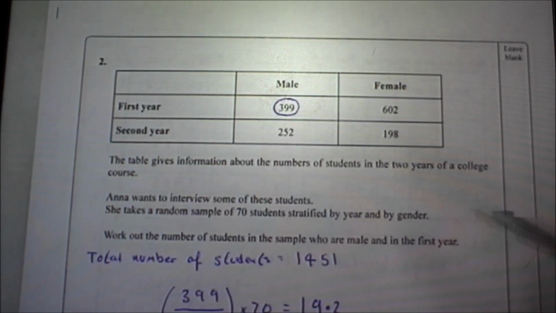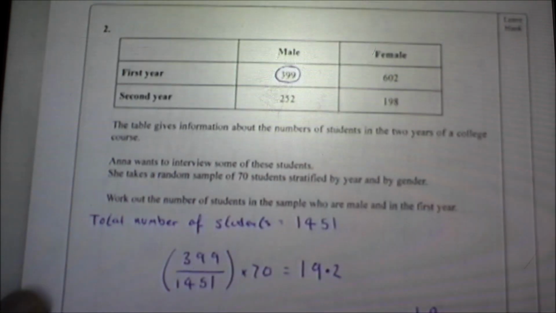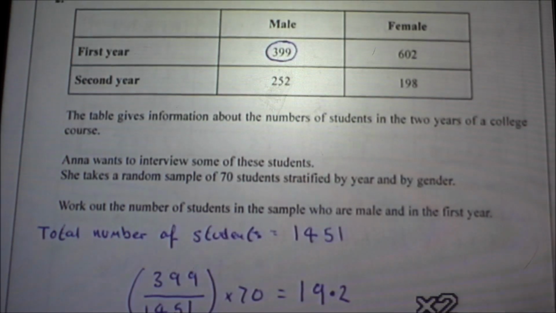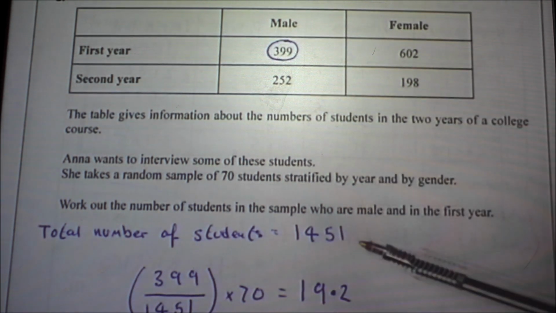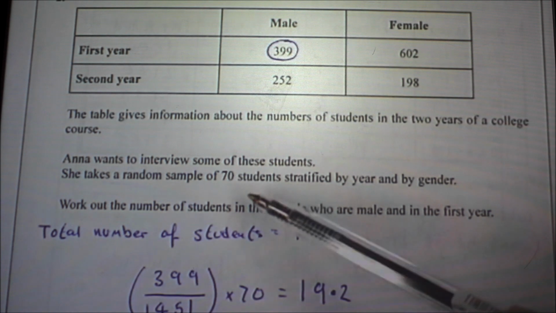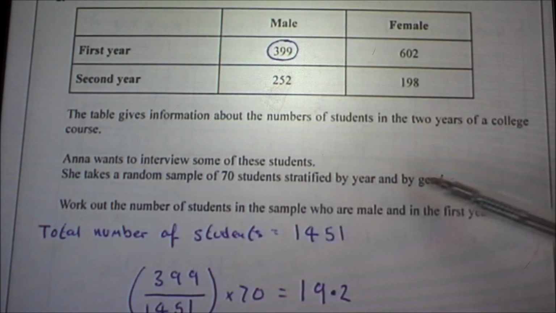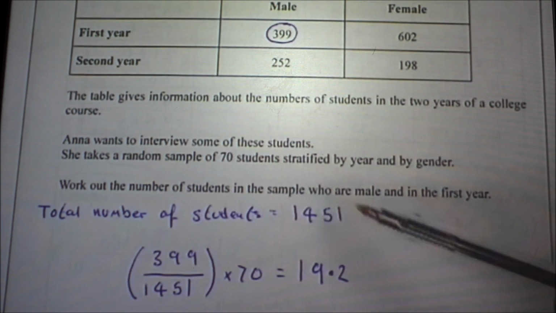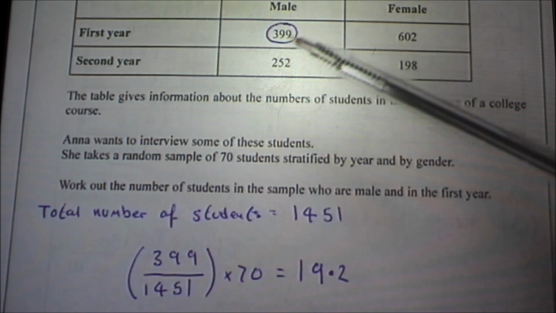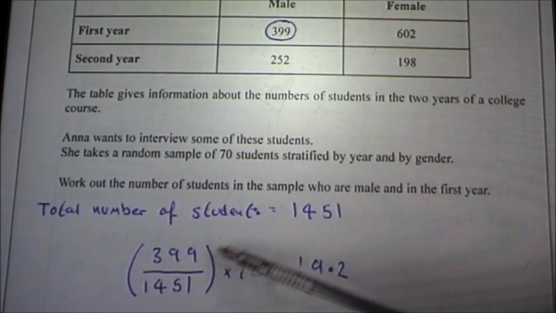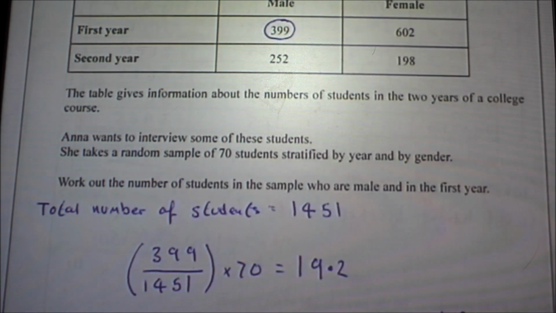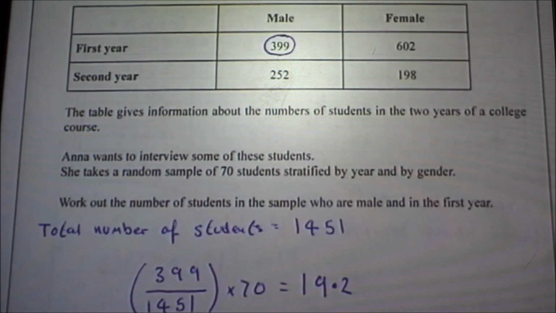Question 2, again, stratified sampling. The table gives information about the number of students in 2 years of a college course, first year and second year. Anna wants to interview some of these students. She takes a random sample of 70 students stratified by year and gender. Work out the number of students in the sample who are male and in the first year. Well, there's 399 in there, but what you need to do is 399 divided by 1,451, multiply it by 70, you get 19.2, so it is 19, because you can't get 19.2 students, sadly.